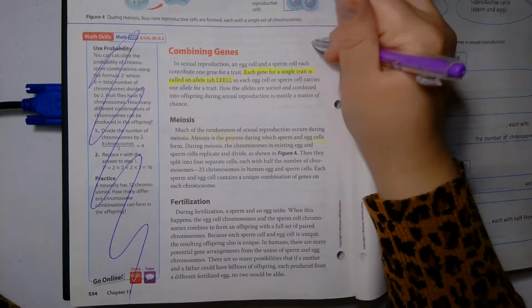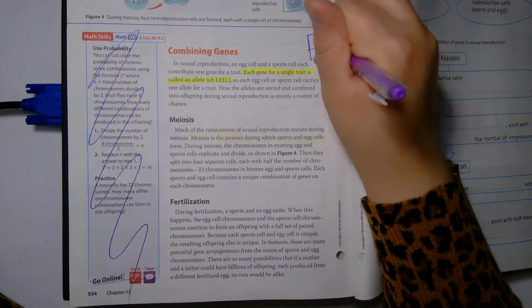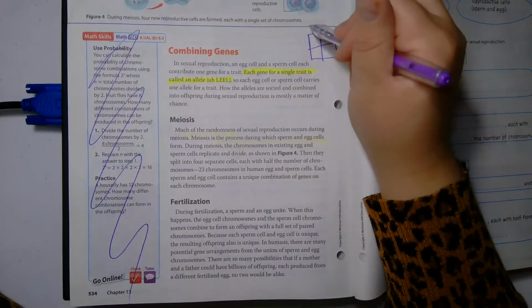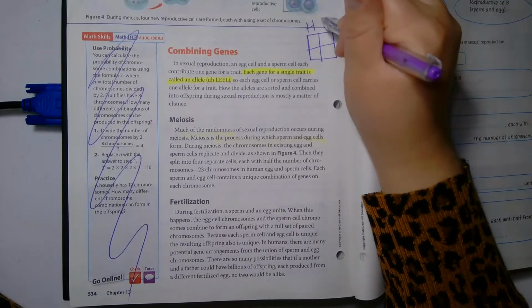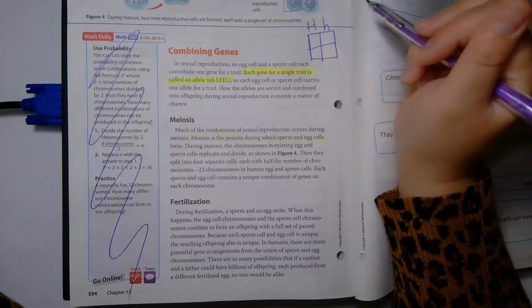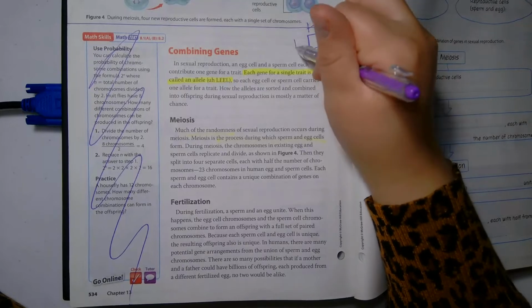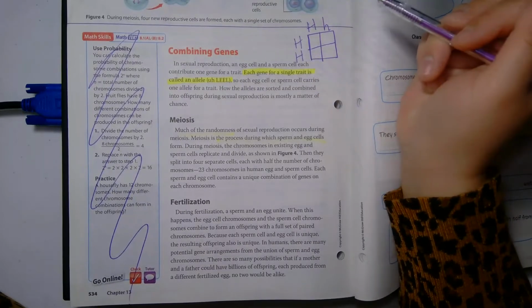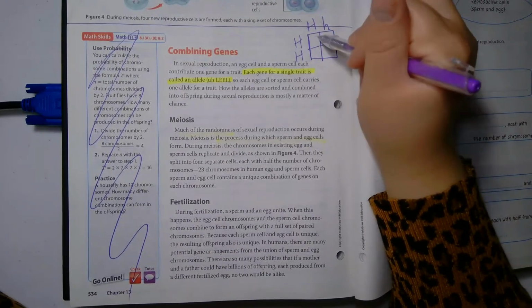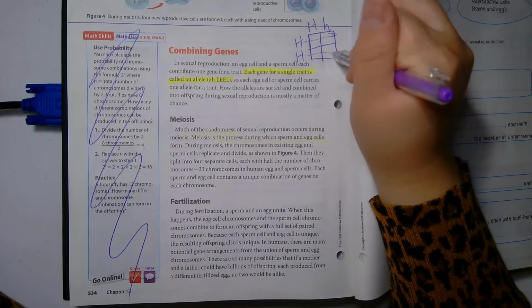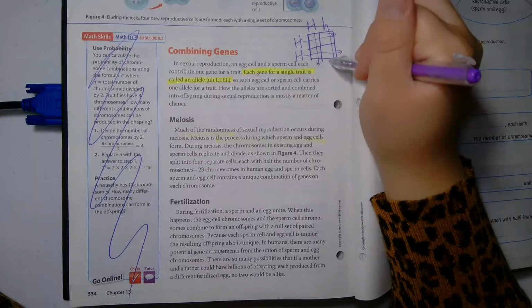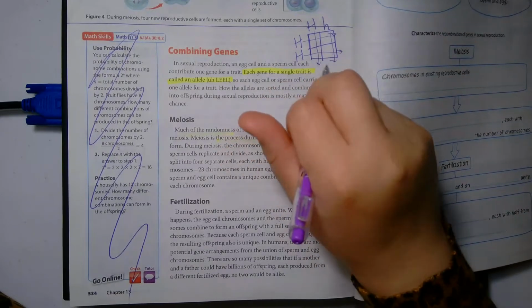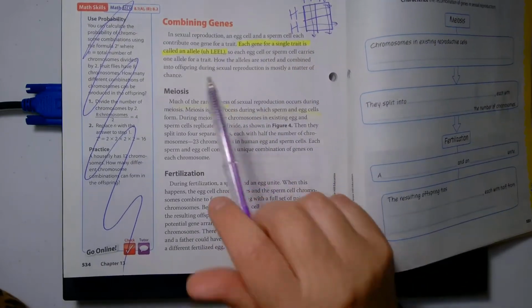Y'all remember Punnett squares? You should have done this in 7th grade. Then you have a dominant allele, which would be a capital letter, and a recessive allele, which would be a lowercase letter. Those are the alleles. This is something we would have reviewed in class. You just move it straight across, wherever it is. If it's on the side, it moves straight across. If it's on top, it goes straight down. Like I said, something you should have talked about in 7th grade.